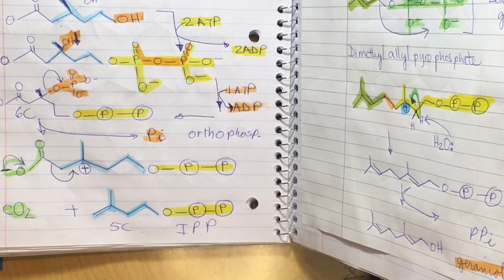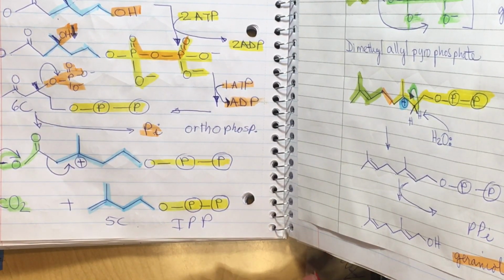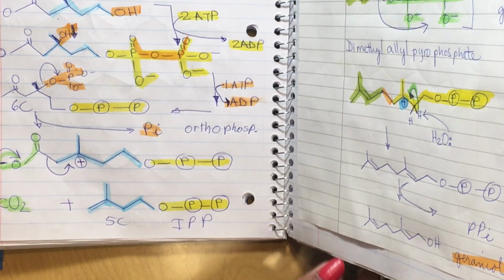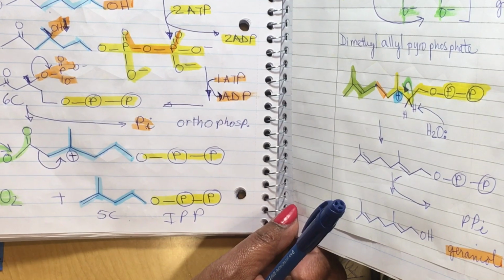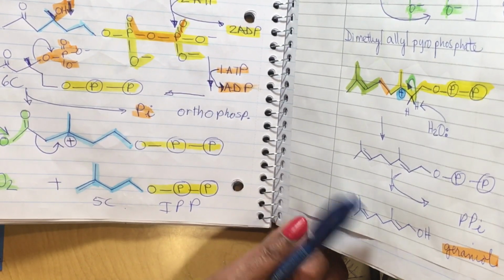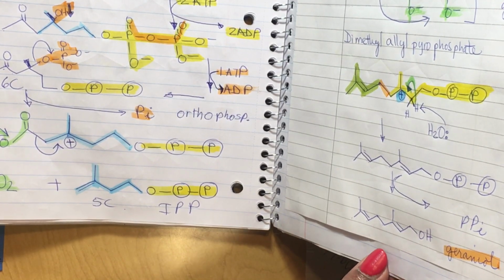What is that? IPP. It stands for isoprene pyrophosphate. Now, how are those 2 units of isoprene pyrophosphate and dimethylallyl pyrophosphate going to combine?